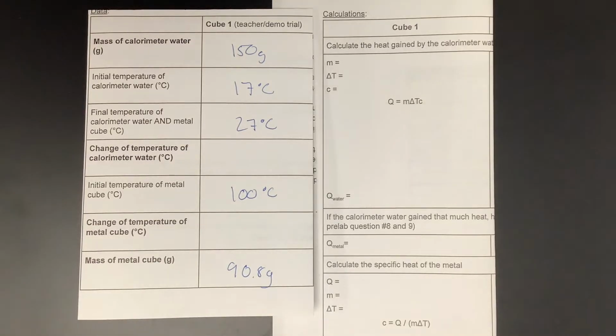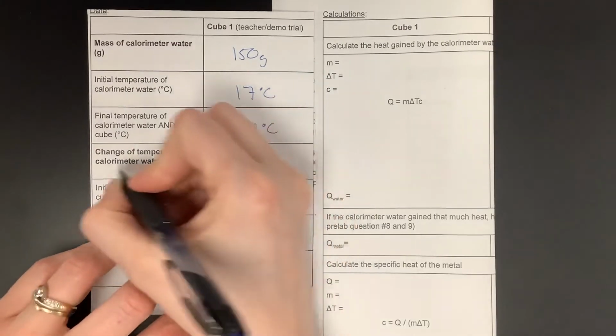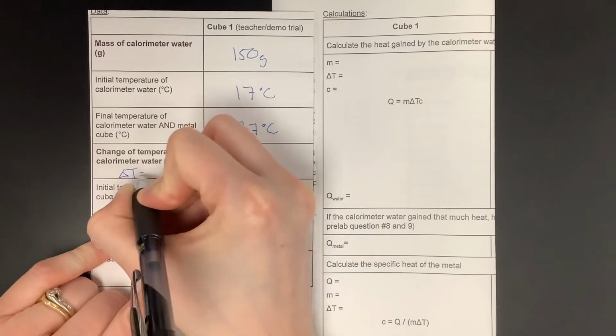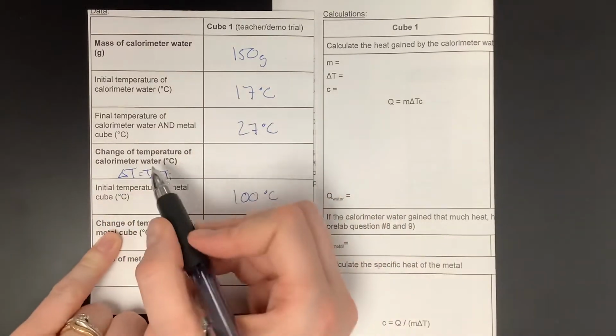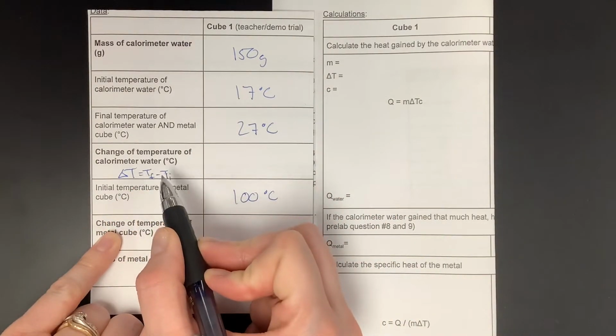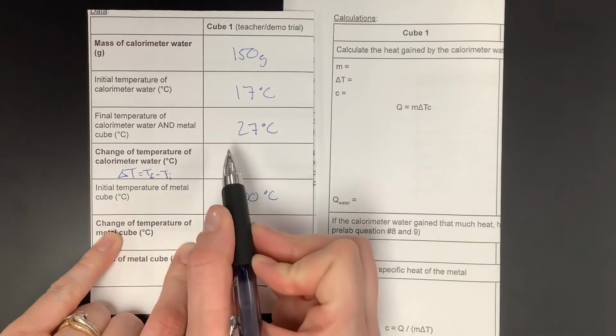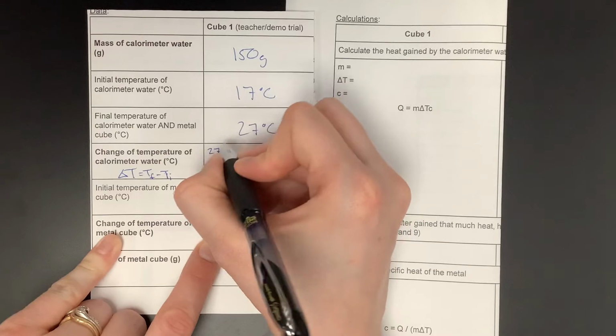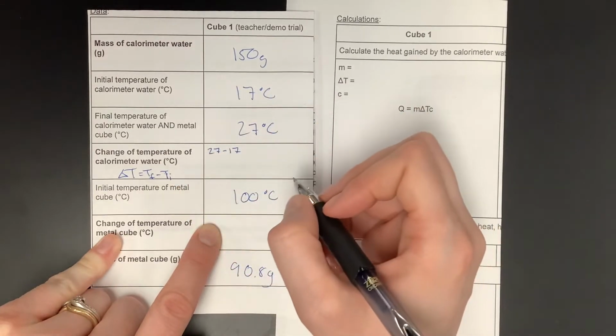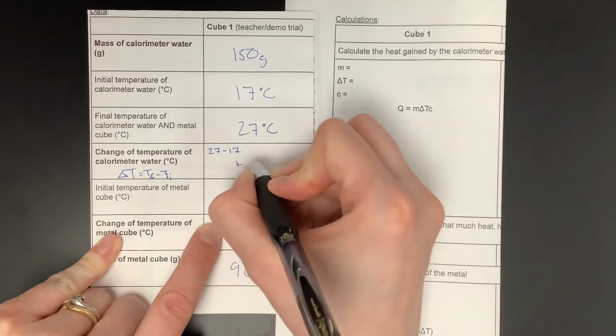So first we need to find our change in temp. Remember that change in temp is final minus initial. So if we want to know the change in temp of the calorimeter water, we're going to use the final temp of the calorimeter water minus the initial temp of the calorimeter water, and that gives us a change in temp of a positive 10 degrees Celsius.